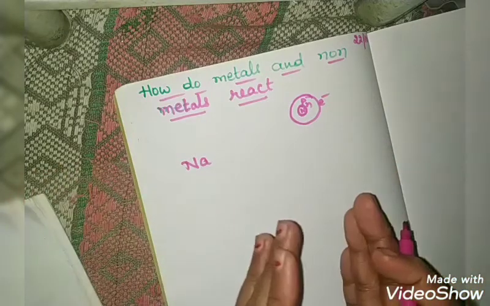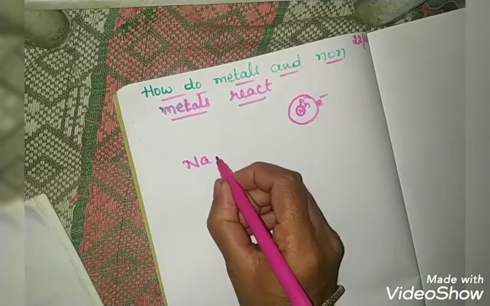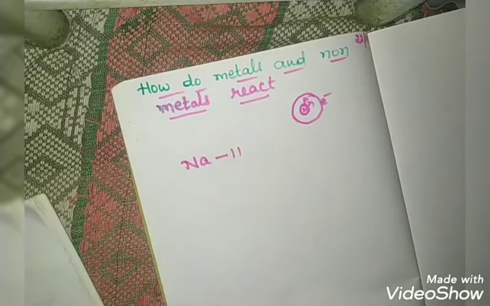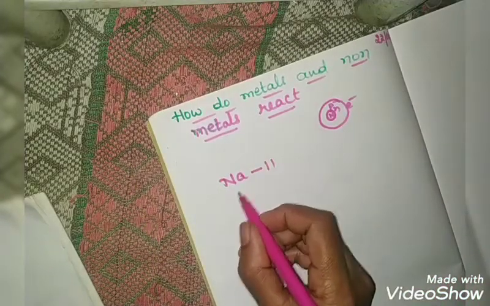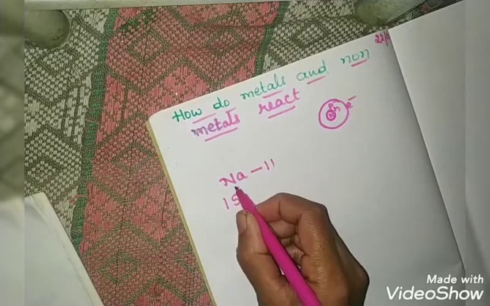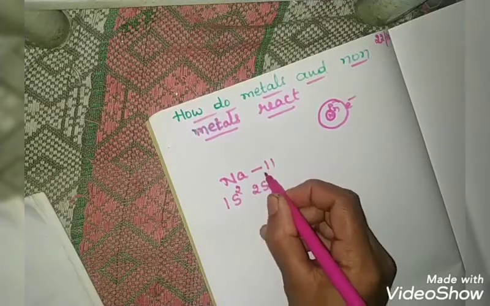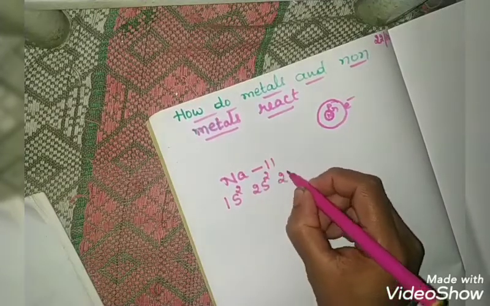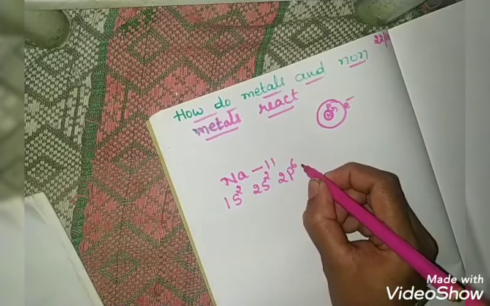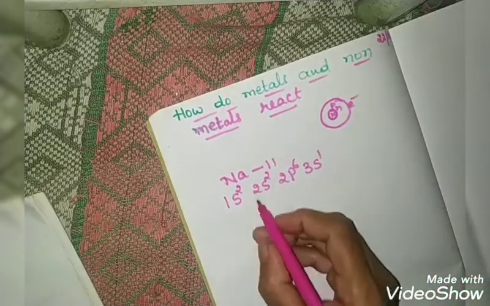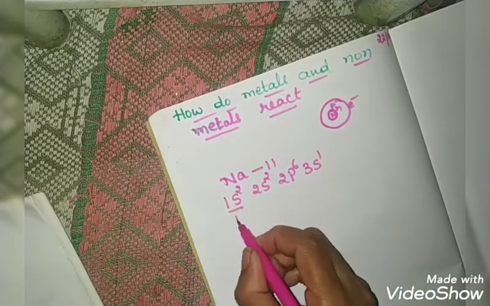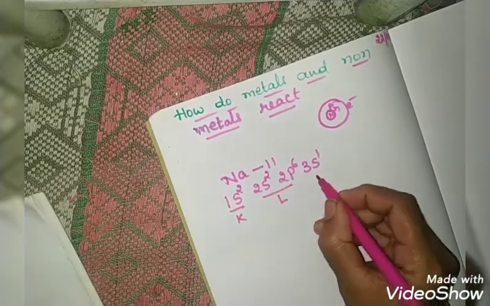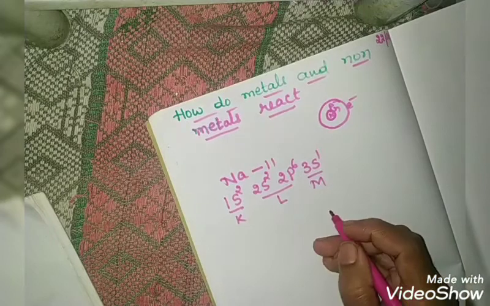How do they react? First of all, what is the atomic number of sodium? Sodium's atomic number is 11. Let us write the electronic configuration. Last year you studied about that. 1s2, 2s2, 2p6, 3s1, correct? That is 2, 8, 1. This is the K shell, L shell, and this is the M shell.